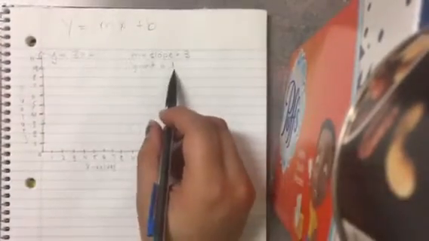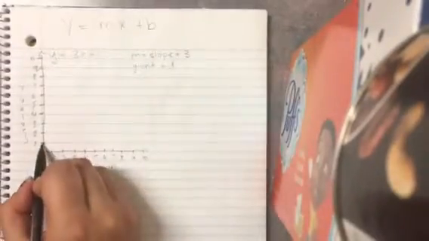So we know we start with 1. So on our graph, we have to start at 1, because that is our y-intercept. That is where the line crosses the y-axis. That's what y-intercept means. And then we have to go up 3.